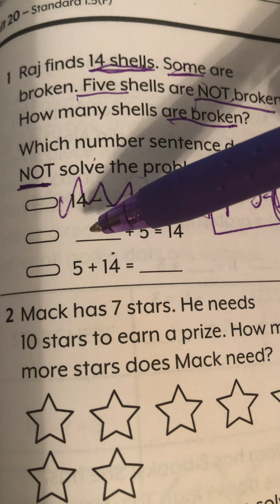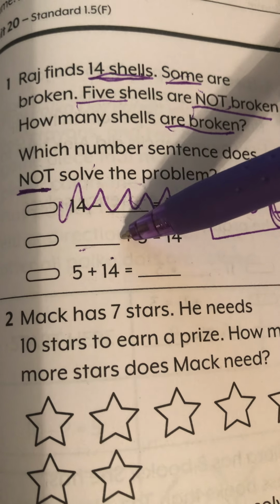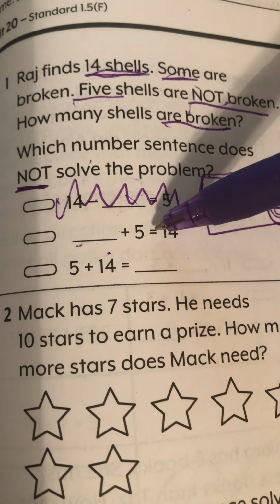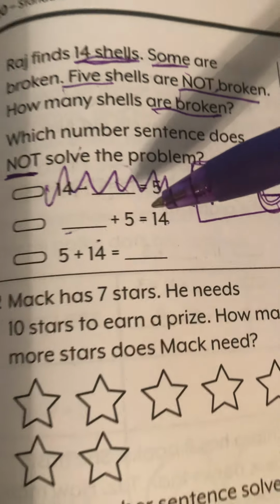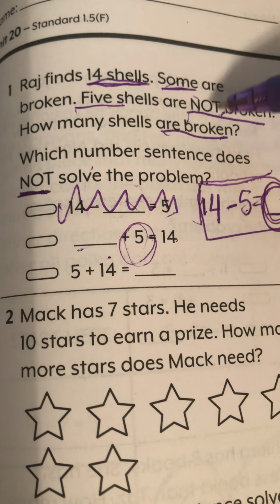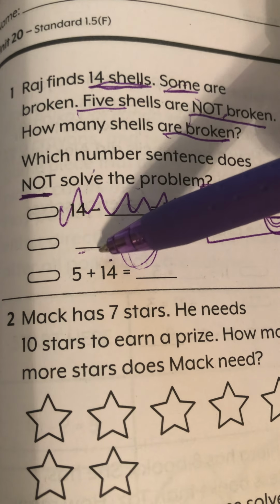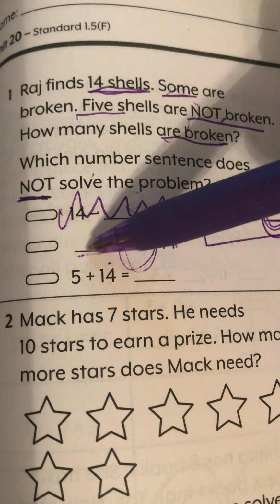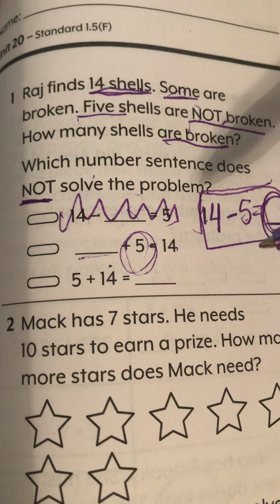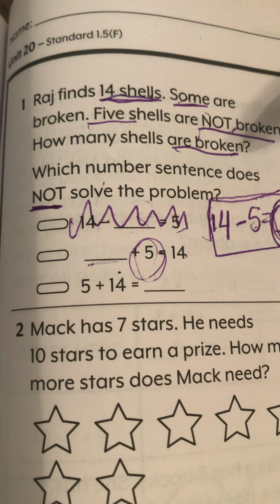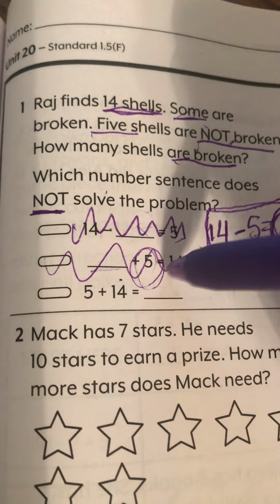Over here, we have unknown plus 5, which is from here, 5 shells are not broken, equals 14. This could also be correct because we do have 5 shells that are not broken, and this unknown tells us which ones are broken. So yes, that would still give us our answer, equals 14. So that can't be it.